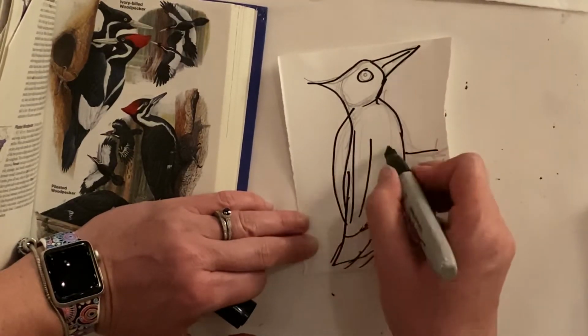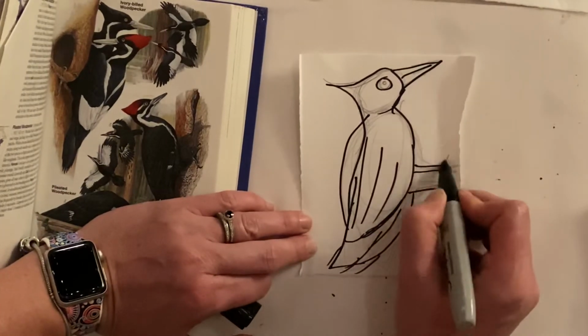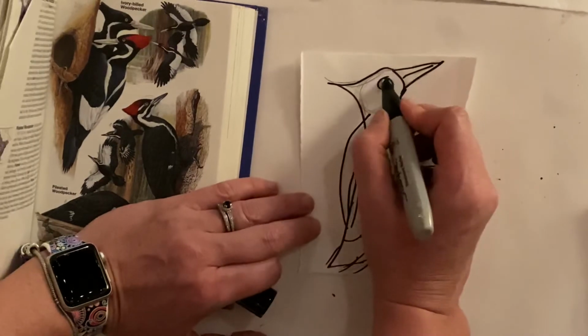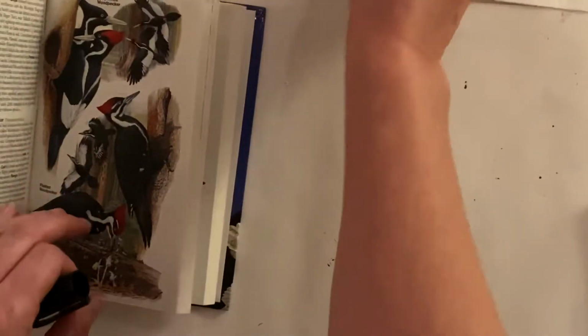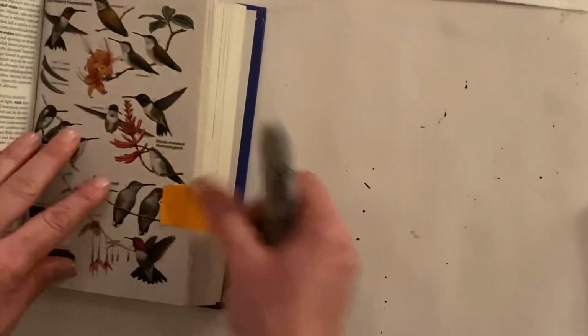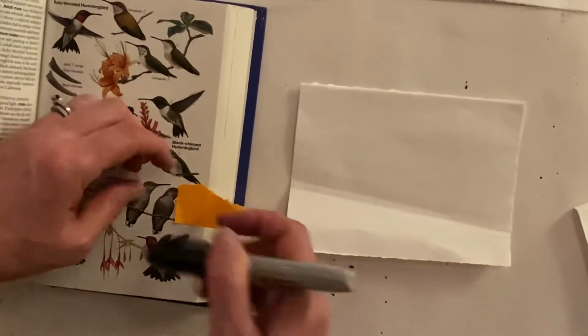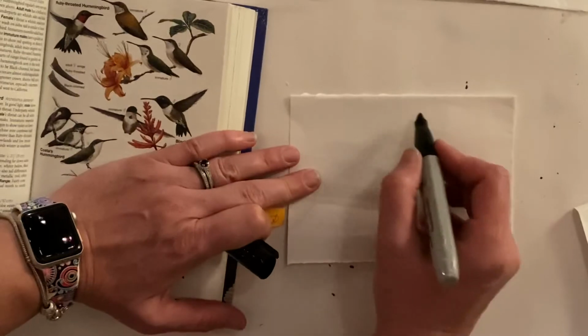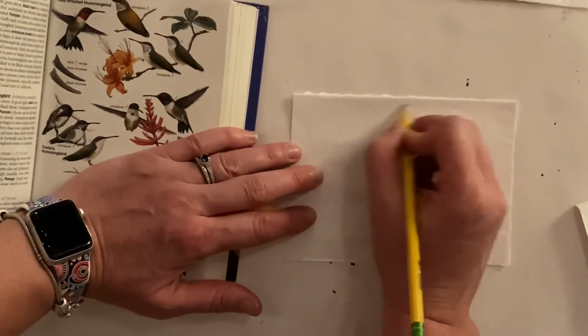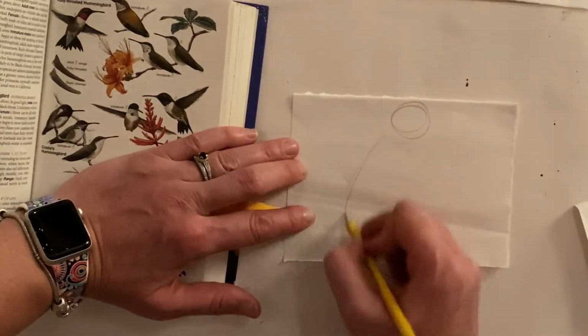Okay, a couple lines for the wings, and then maybe add the feet. Go nice and simple with the feet. Okay, that's another version. You could try a hummingbird. Those are nice and small, but they still need to fill the page. So going in with my pencil, I can draw the circle for the head, an oval for the body.